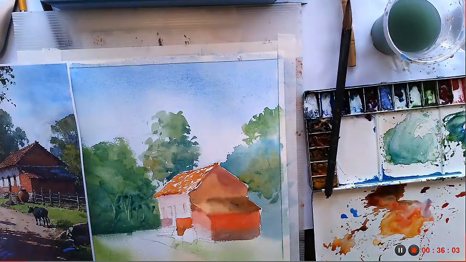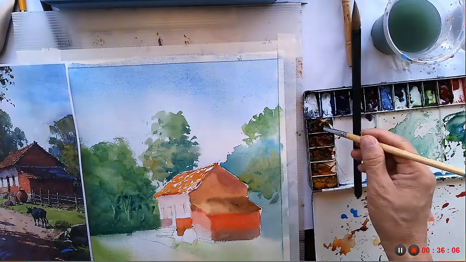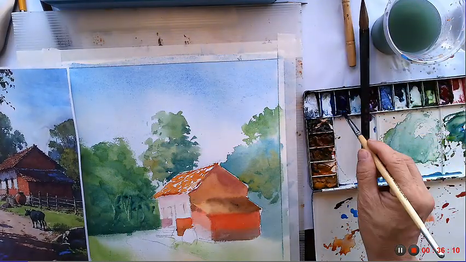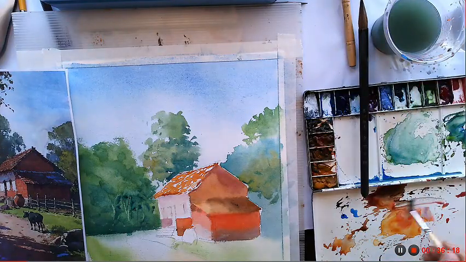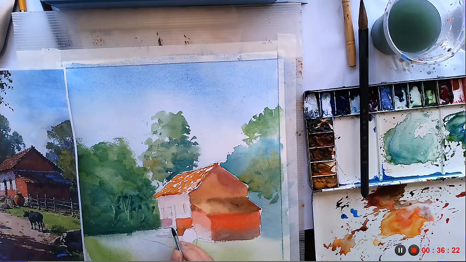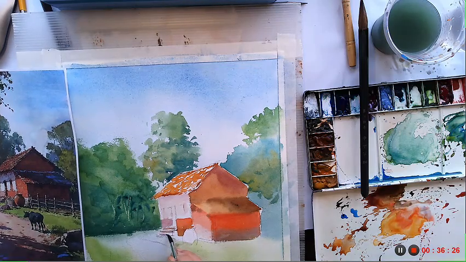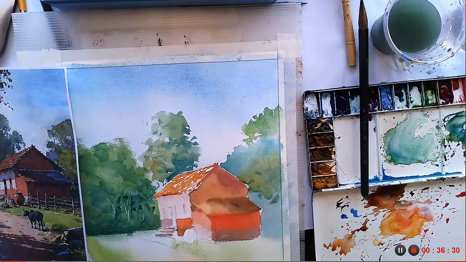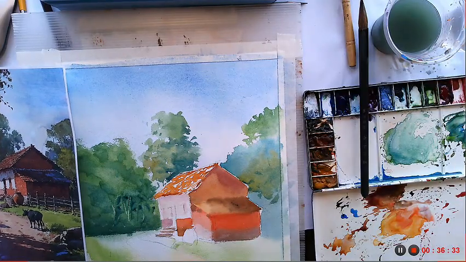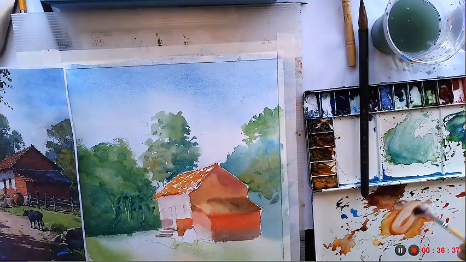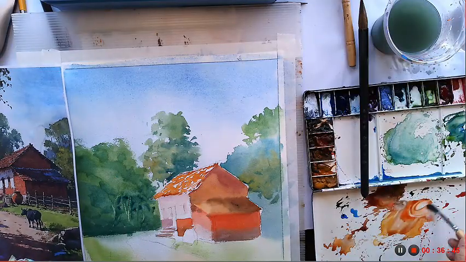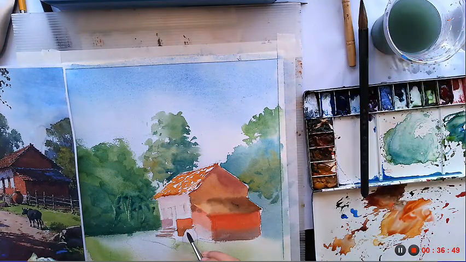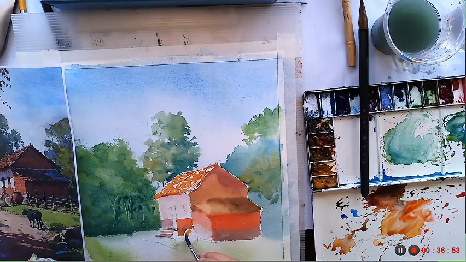It's a smaller brush. You have the white line, preserve the edges.